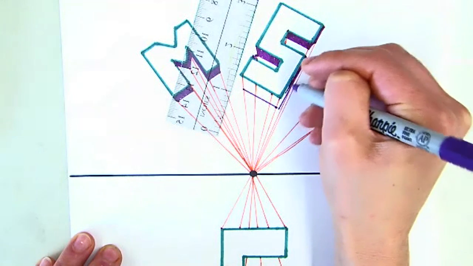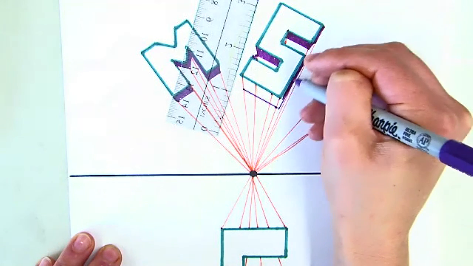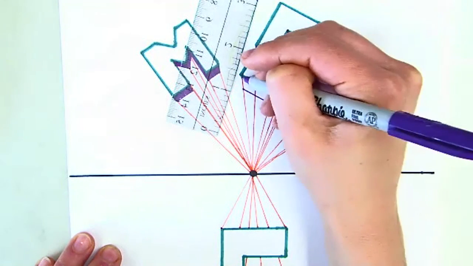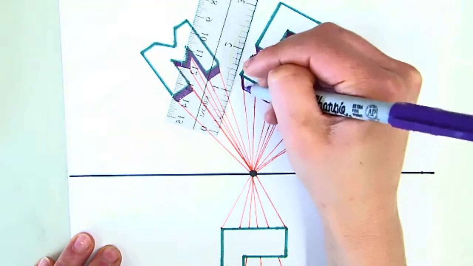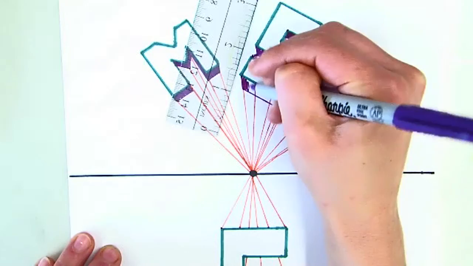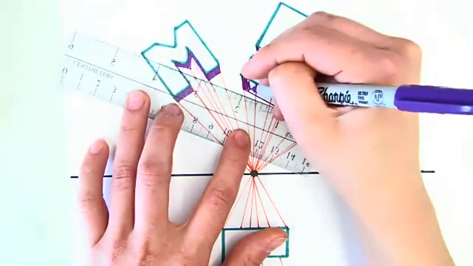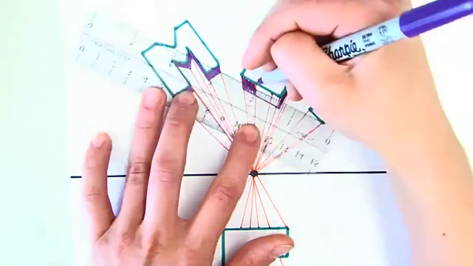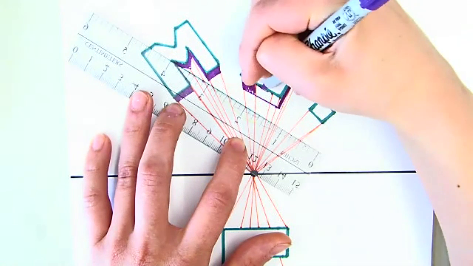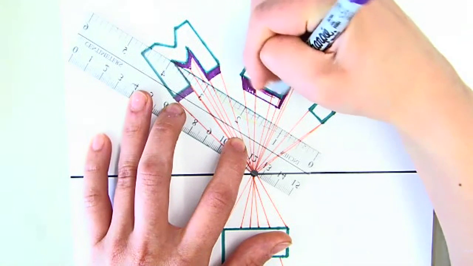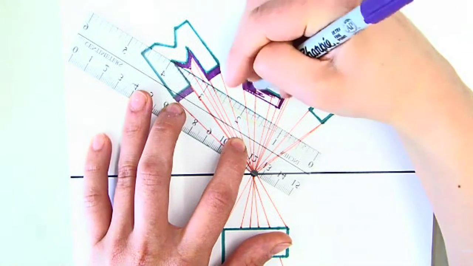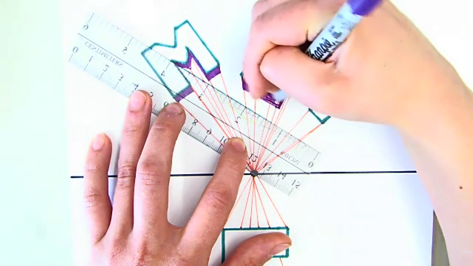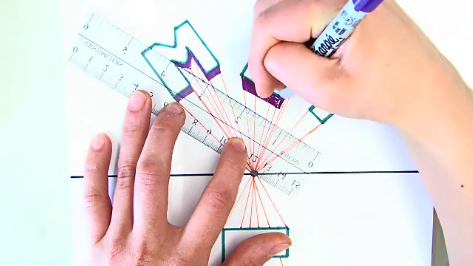There you go. So you can see if we just trace down those lines I've created, that's how you get the 3D. Now, what's the advantage over this way of just sort of imagining what parts you would see? Well, this actually makes it mathematically correct. So if you are using this for, say, design work in the future, you're going to have everything proportionally correct if you really sit down and do this well.